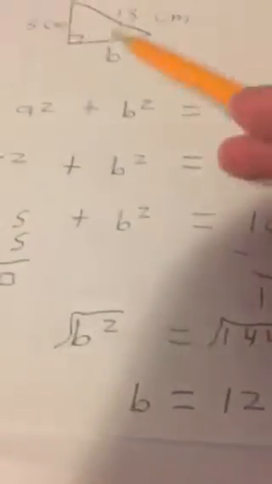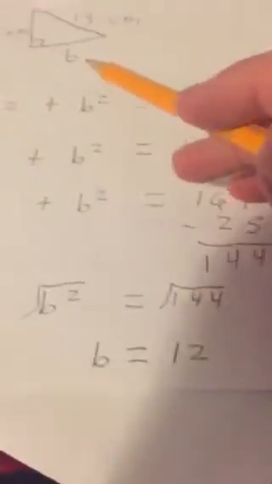Alright, so now we have to take the square root of both sides. So we get b equals 12, because the square root of 144 is 12. So that means that the side length of b would be 12 centimeters. So our missing side length is 12 centimeters. Let me put cm as our abbreviation here, 12 centimeters.